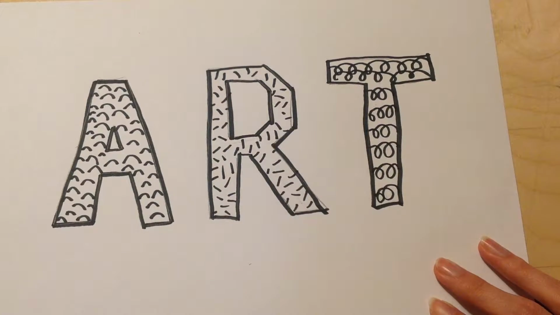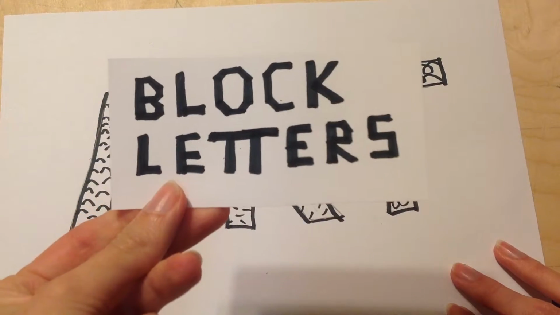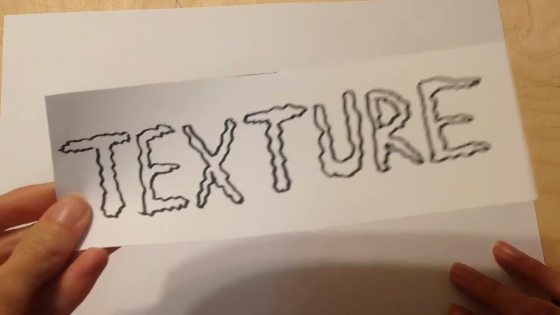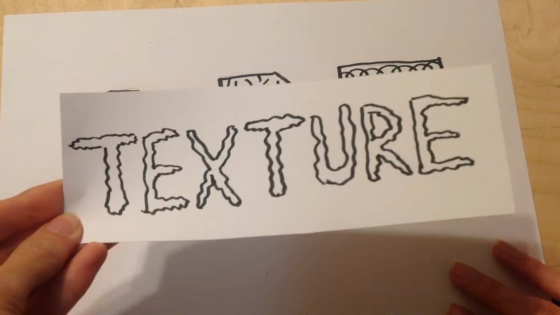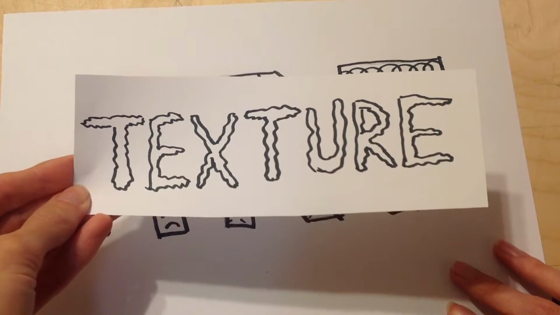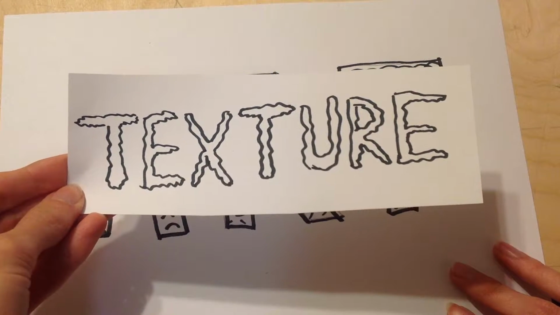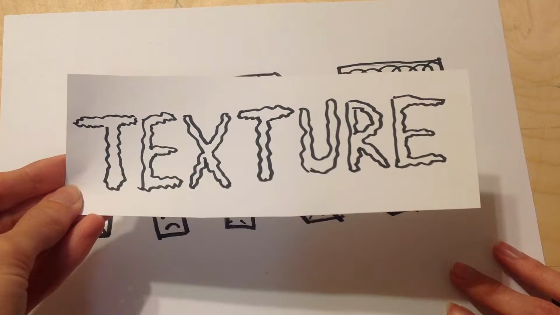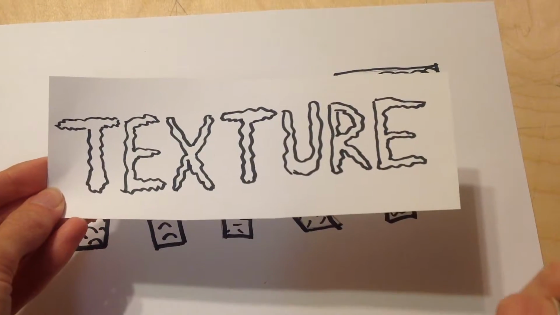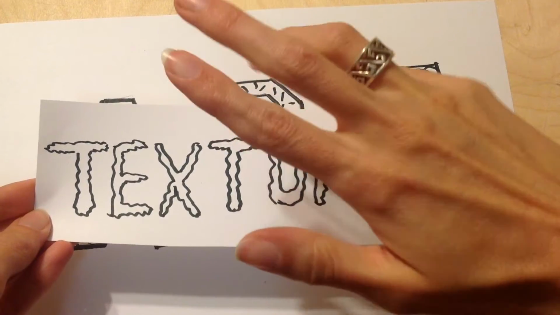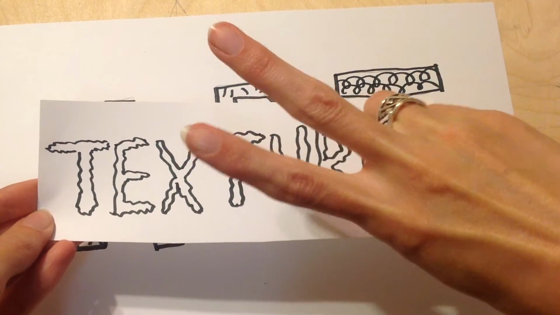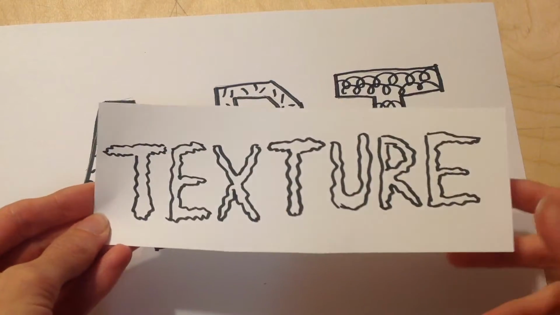Alright, now we have our block letters and we have our texture. Do you guys remember what texture is? Okay, tell your partner 3 different kinds of texture. Ready? And go. Okay, and we are back.